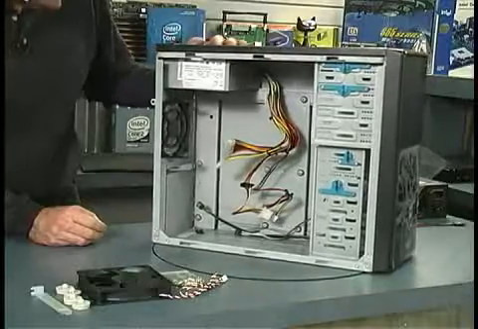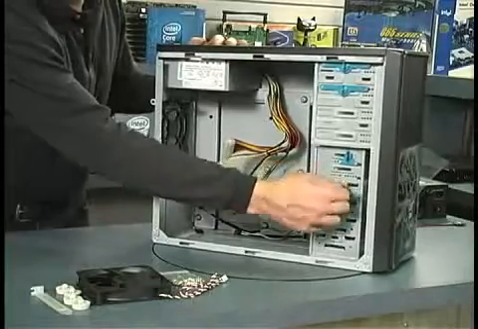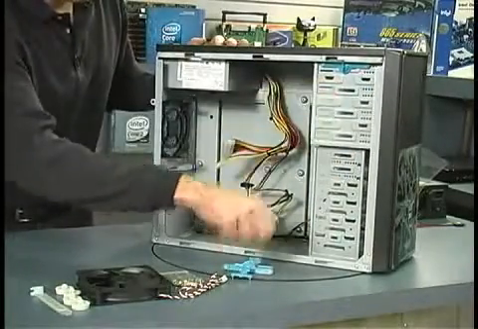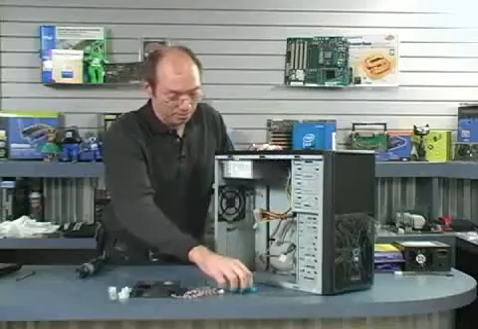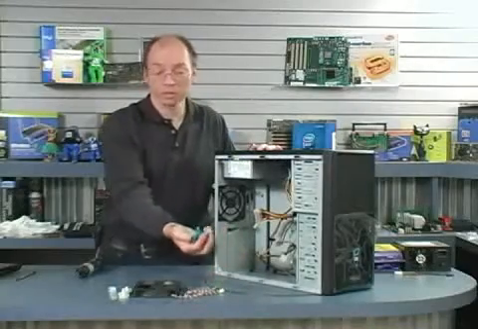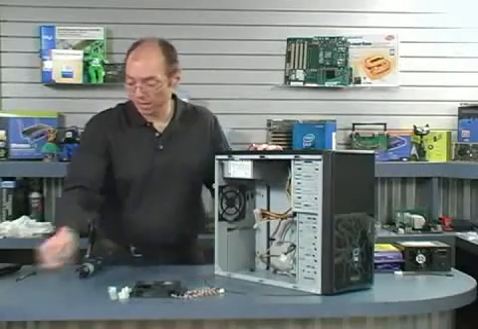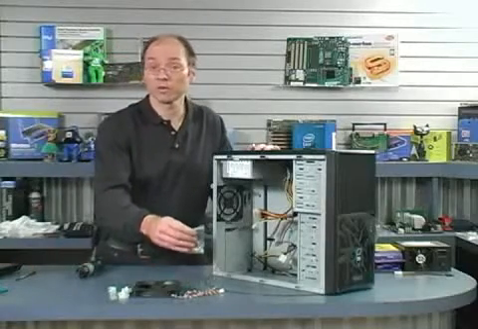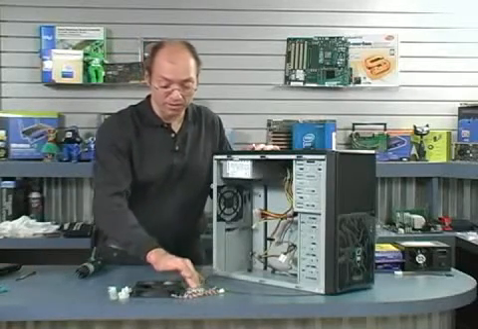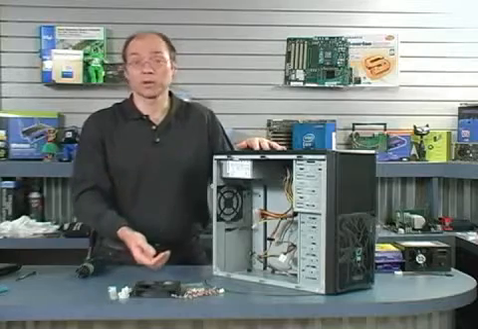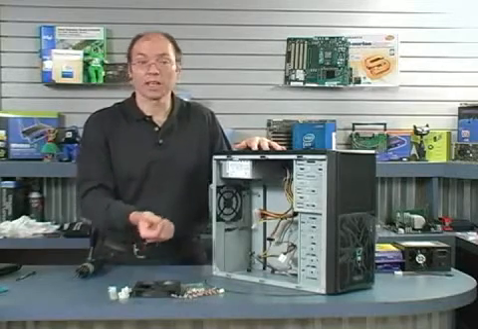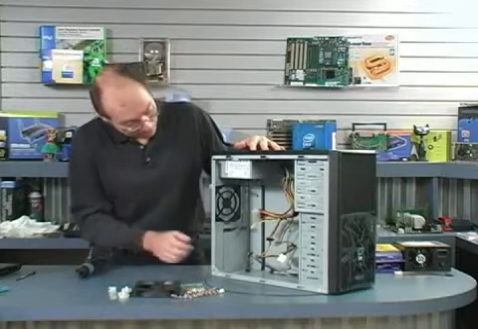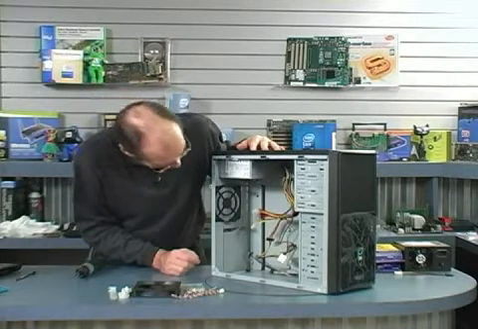Number one, I'm going to take out these quick install no-tool drive mount brackets, because I'm going to use actual screws to mount the drives. I don't like these. They don't hold the drive securely enough for me. Now the case does come with an assortment of screws, which is nice. Most cases do. If they don't, you'll need to procure some screws. You can usually buy kits from different suppliers. This case also came with a fan and some other components, but we'll get to that.